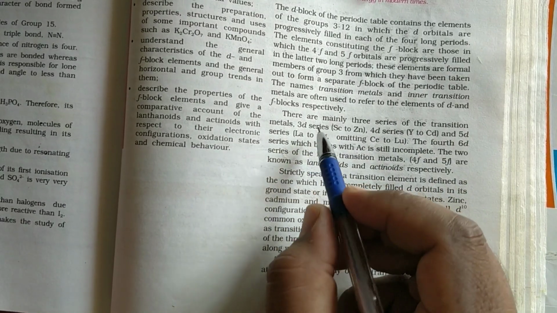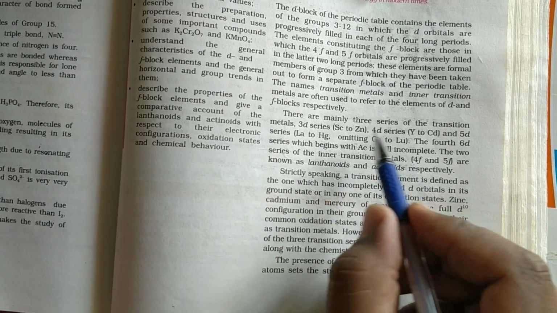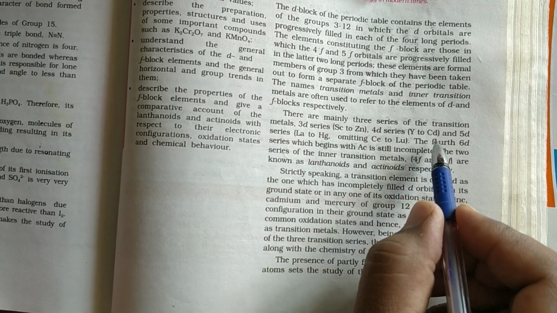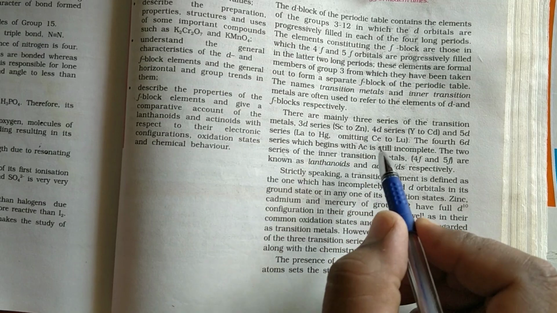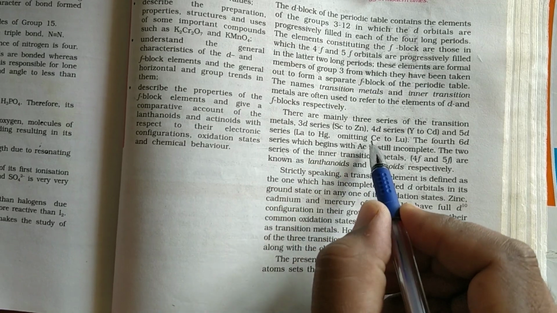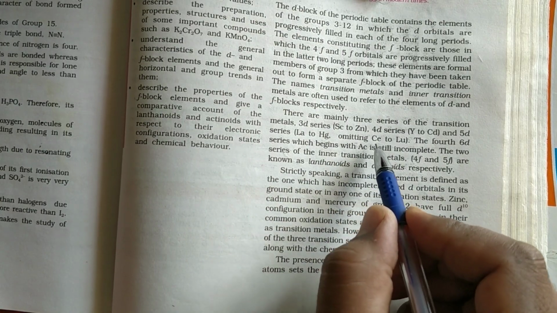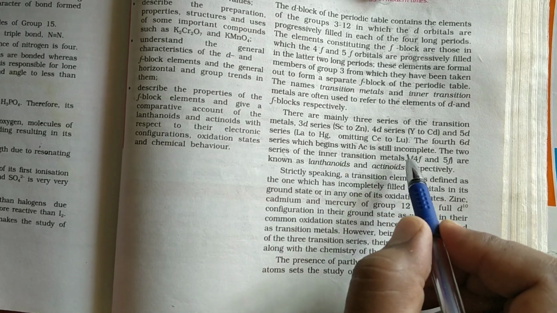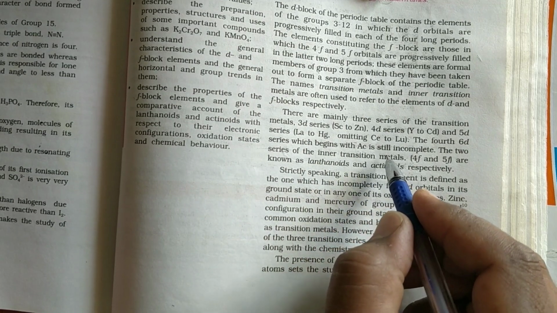Okay, now coming to the next thing. There are mainly three series of the transition metals: 3D, 4D, 5D. 3D means scandium to zinc. 4D series, yttrium to cadmium. 5D series, lanthanum to mercury. And the fourth series, cerium to lutetium, omitting cerium. Omitting means cerium is not there. The fourth, 6D series, which begins with actinium, is still incomplete.